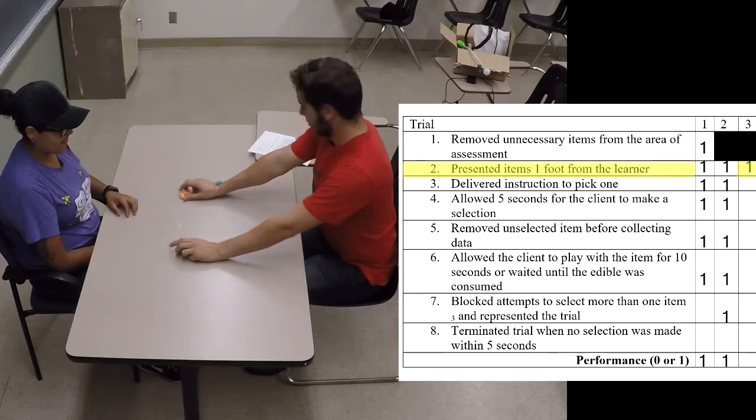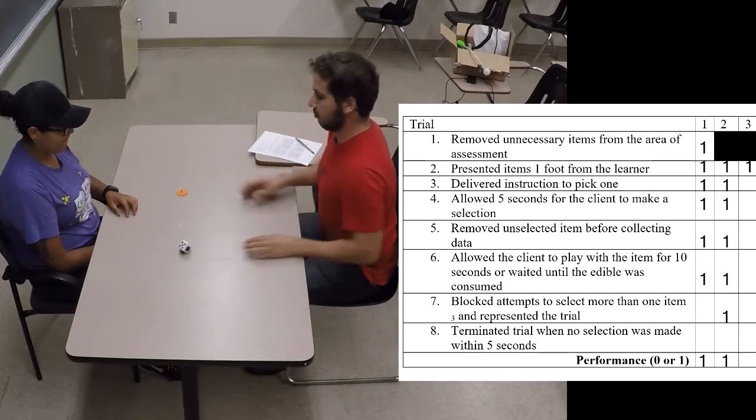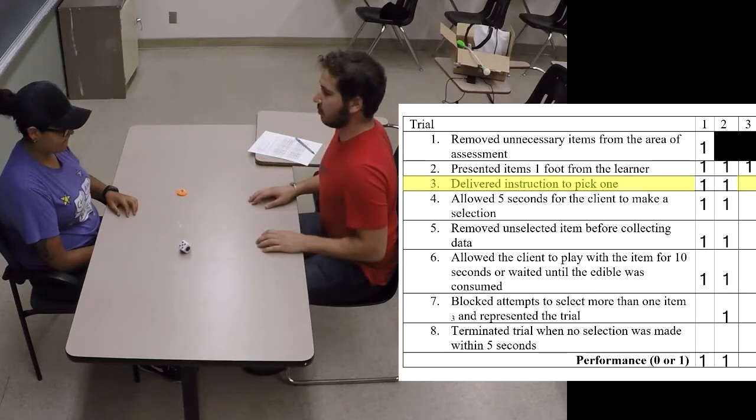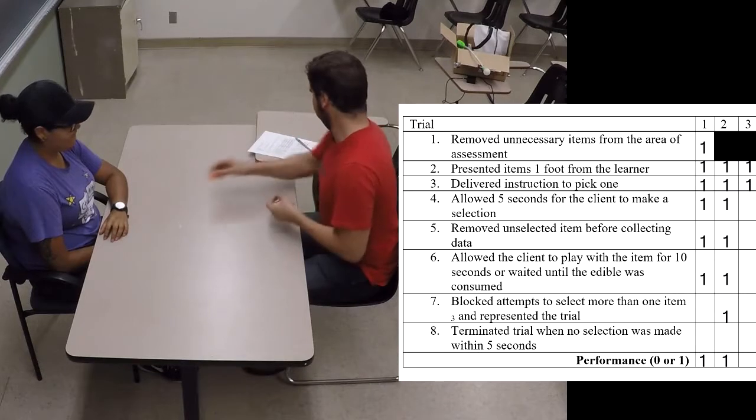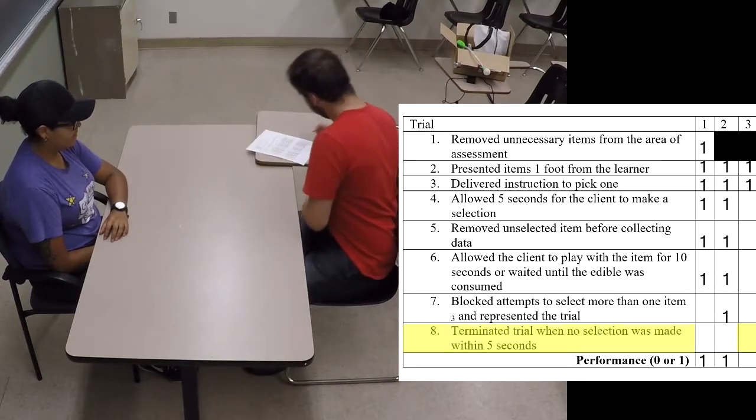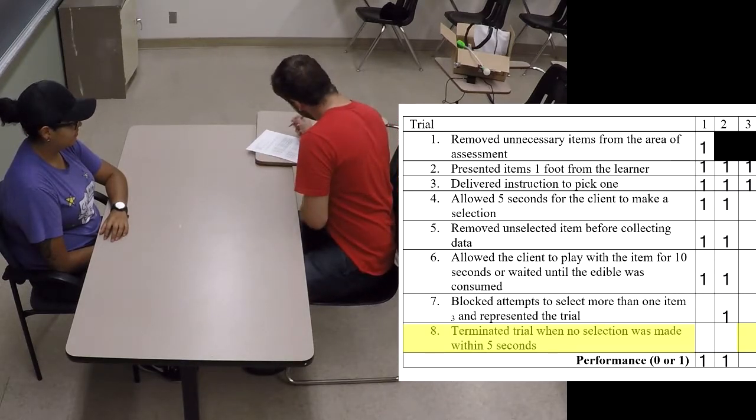He gets a 1 for presenting the items 1 foot from the learner. Pick one. Good. He delivered the instruction to pick one. She did not make a selection within 5 seconds and he terminated the trial, so he gets a 1 for step 8. He completed all the steps correctly again, so he gets a 1 for trial 3.